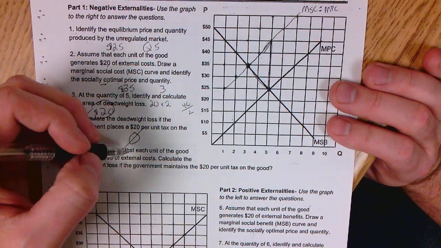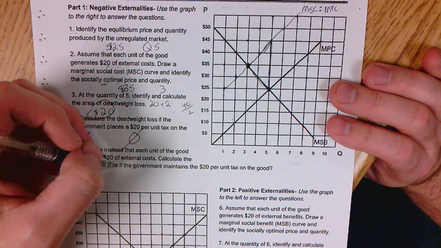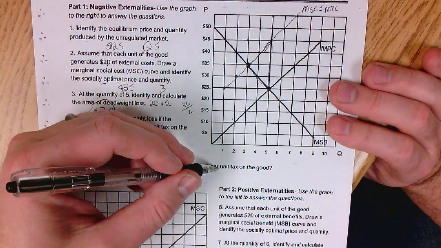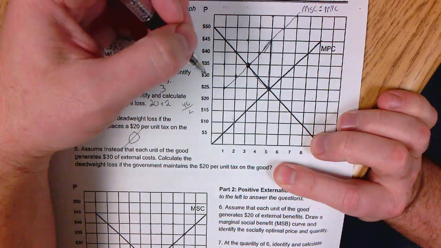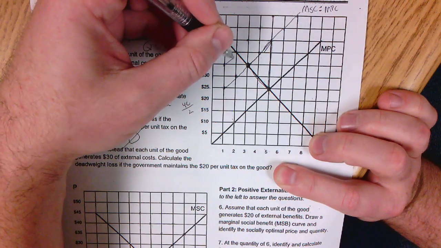Assume instead that each unit of the good generates $30 of external cost. Calculate the dead weight loss if the government maintains the $20 per unit tax on the good. So this is kind of going overboard with it, but if the external cost is $30, we would just need to shift this up by $10 more.